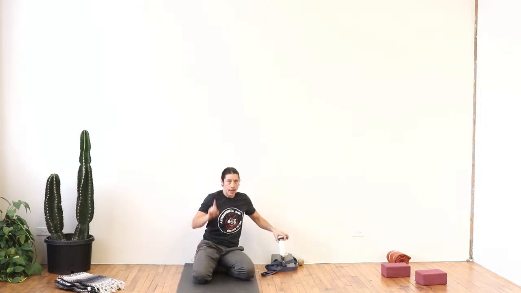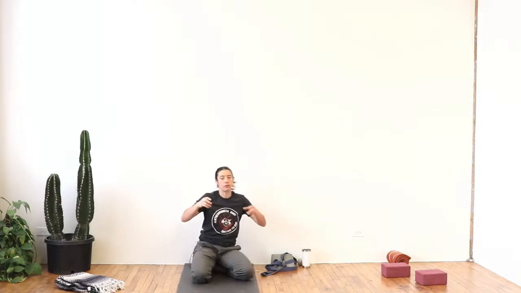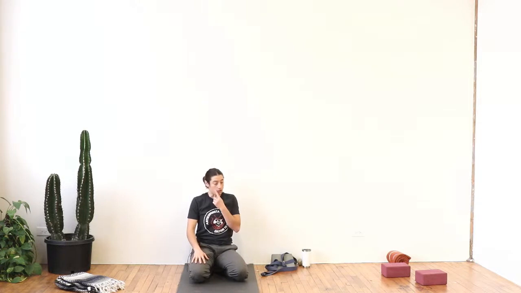That's it. And feel if the shin can lift and soften and lengthen through the waist. The waist, the low back, the low belly. Good. Let's walk the feet down.